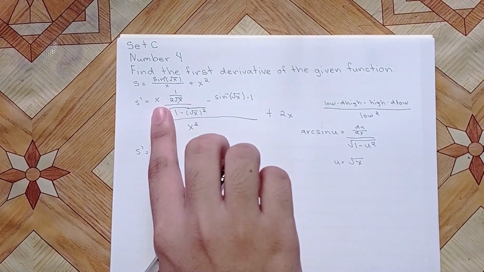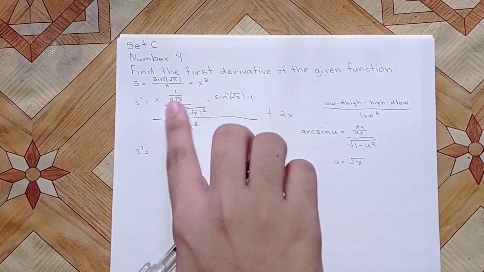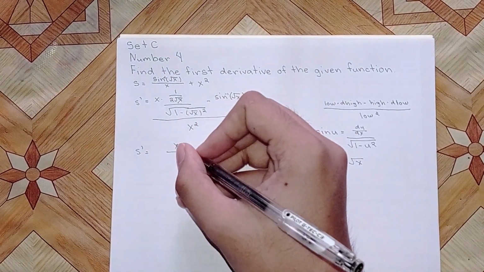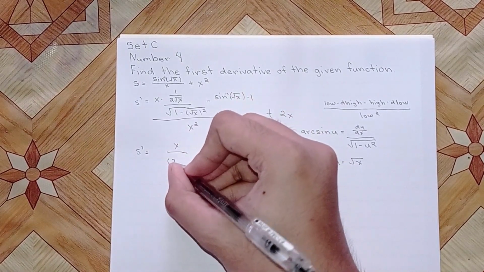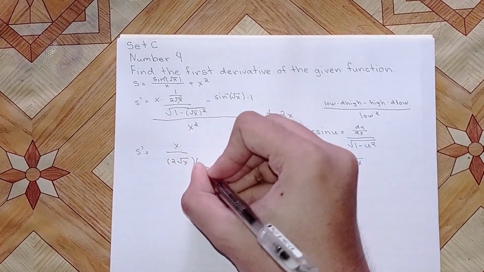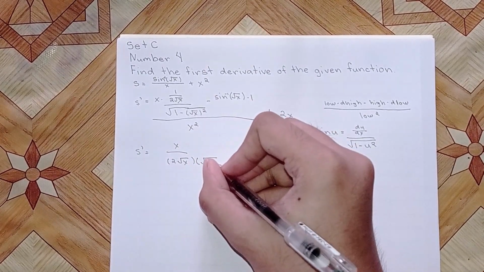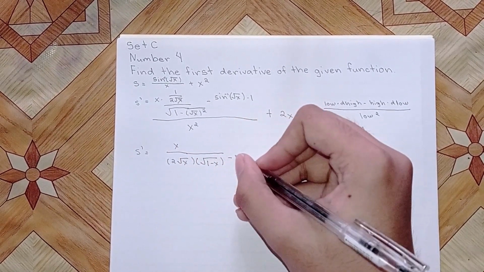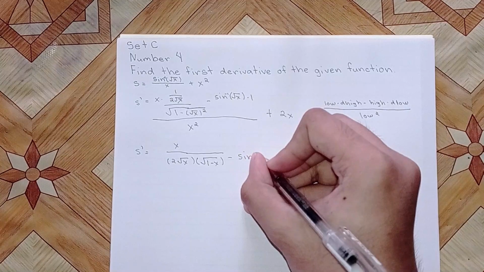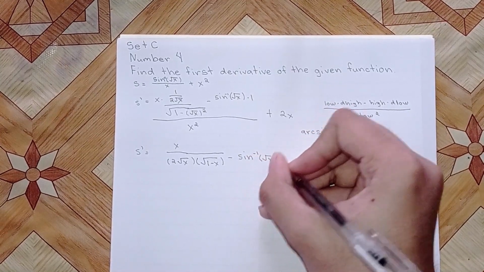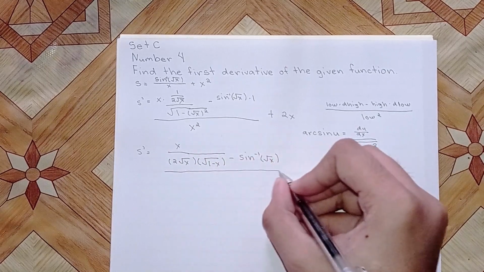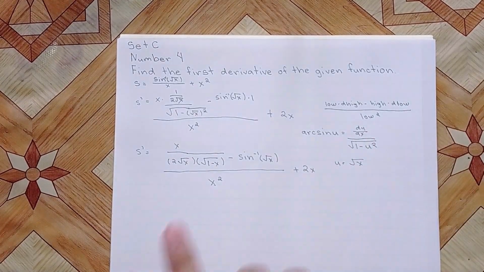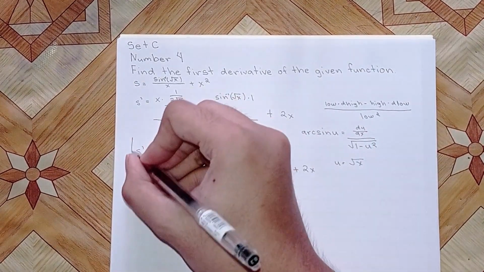We're going to distribute the x in here, leaving us with x all over quantity of 2 square root of x times quantity of square root of 1 minus x, minus the arc sine square root of x all over x squared plus 2x. So this is now our final answer.